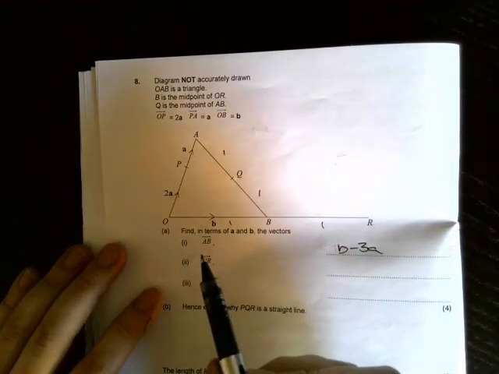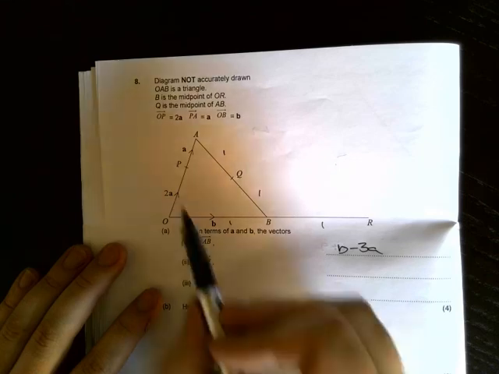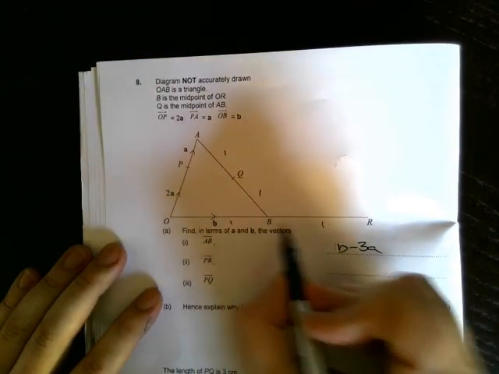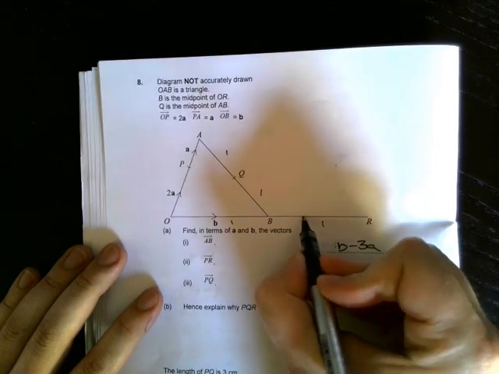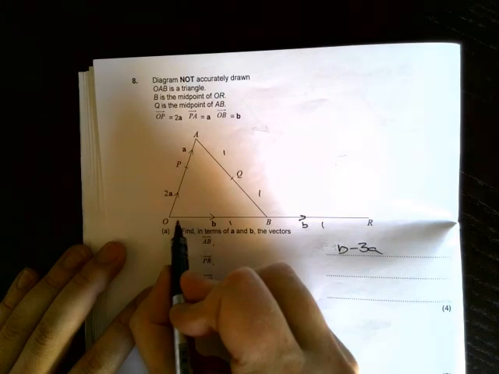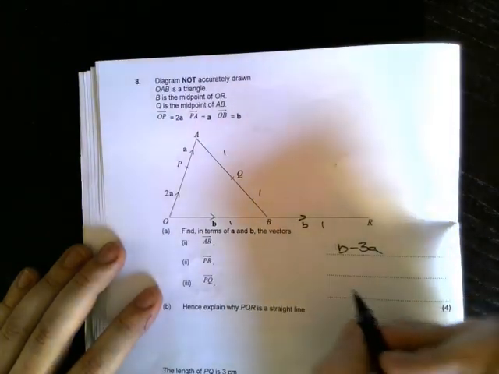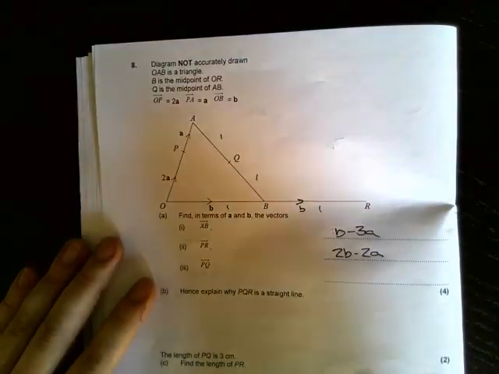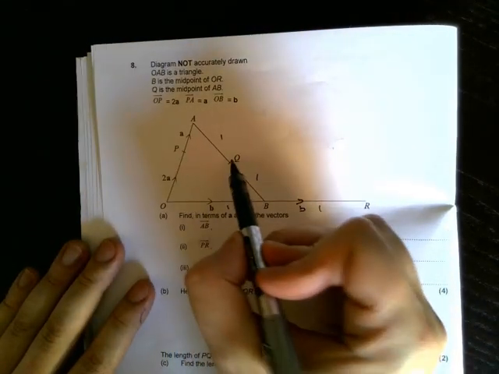Then we want to know P to R. Well, we know that this is split in the ratio 1 to 1, so we know that this is also going to be B. So we've got minus 2A plus 2B, or 2B minus 2A. And then finally we've got P to Q.